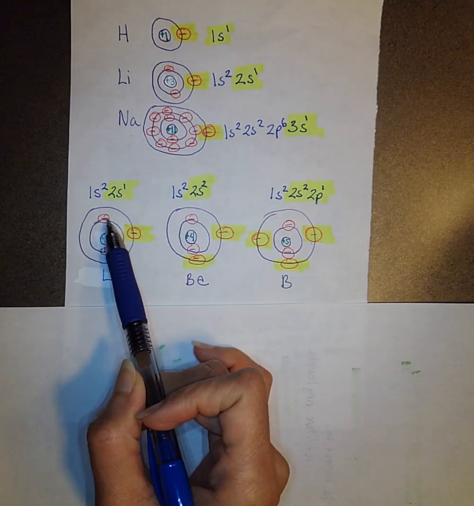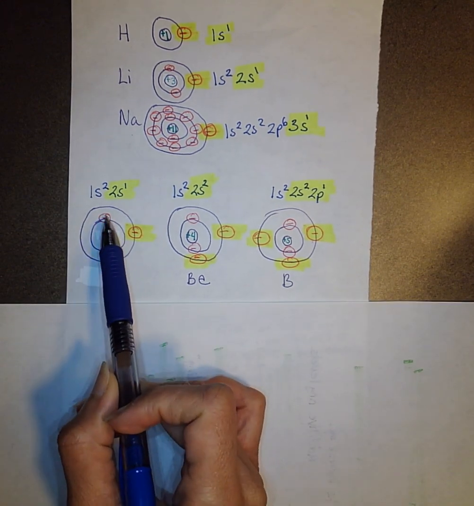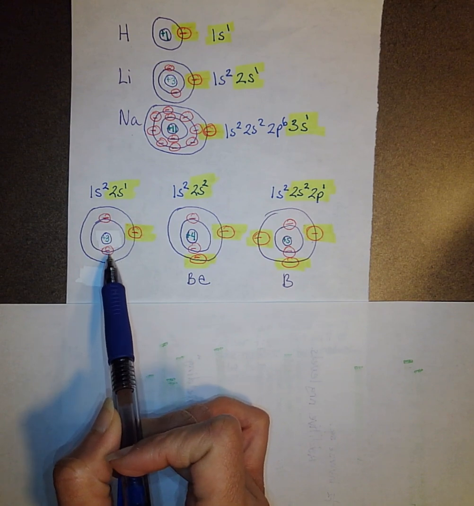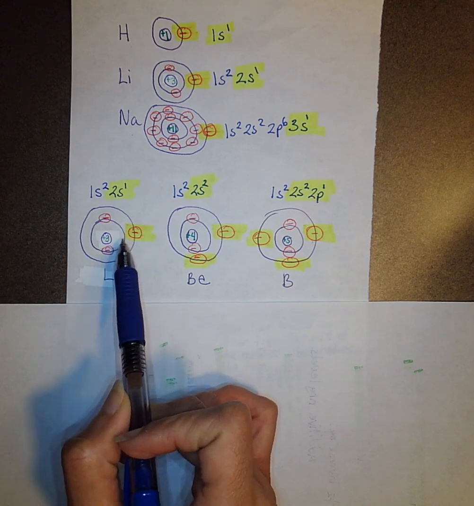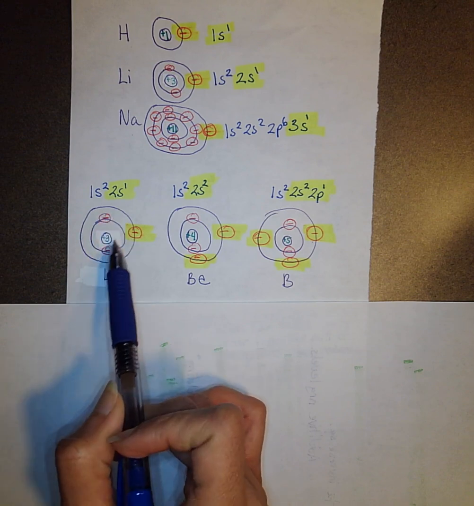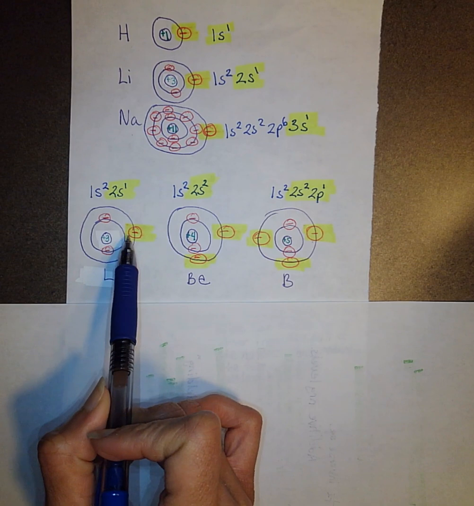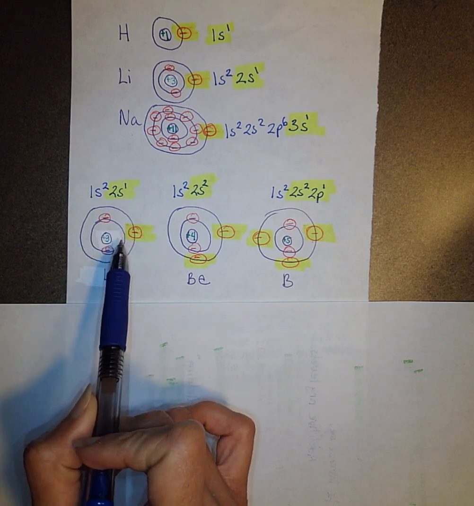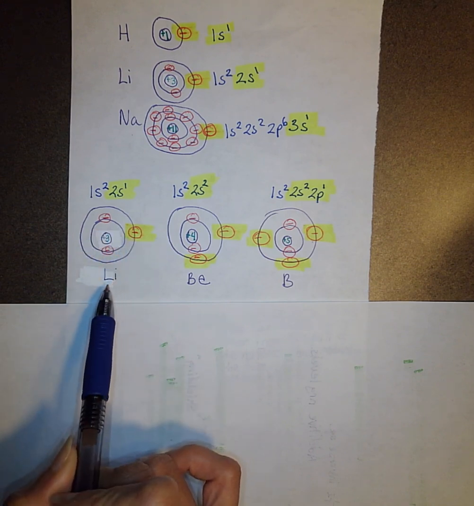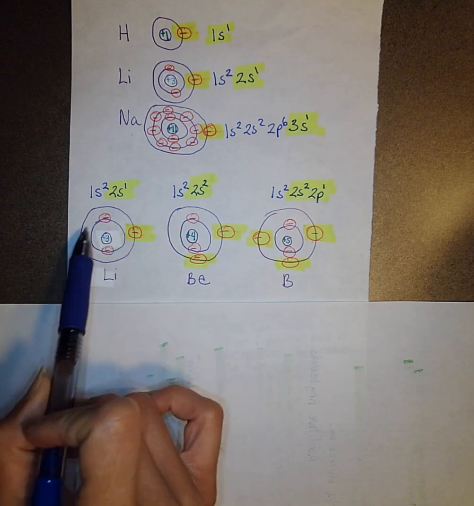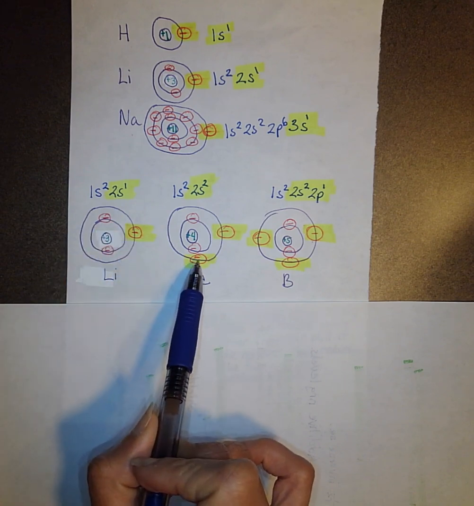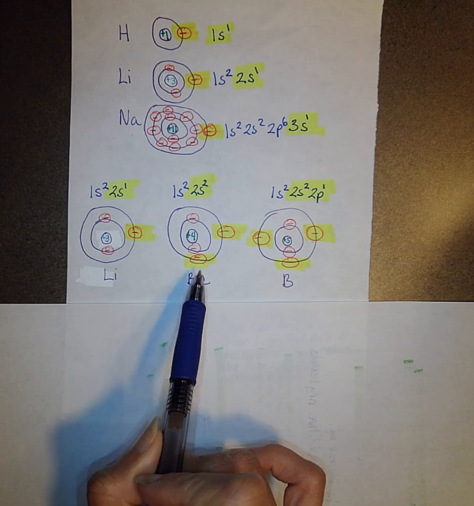Well, these electrons are attracted, they're being pulled to the nucleus. What's interesting is that these electrons here are also repelling one another. So they're actually shielding the nucleus from the valence electron. It's not happening so much with lithium here because there aren't that many electrons. But if we look over here for beryllium.